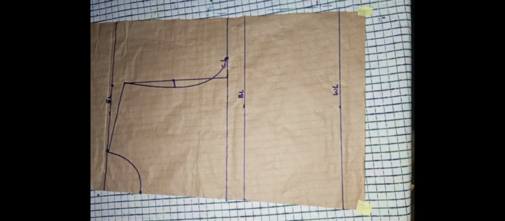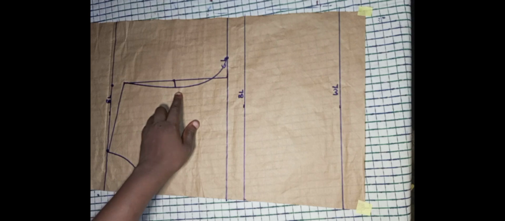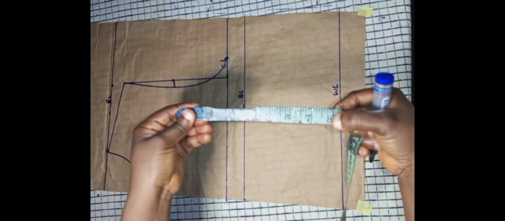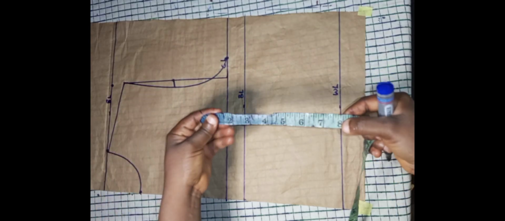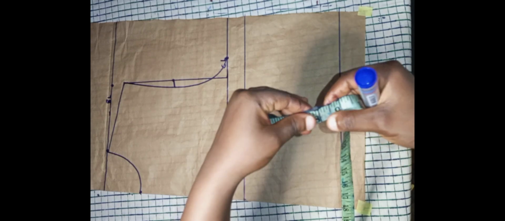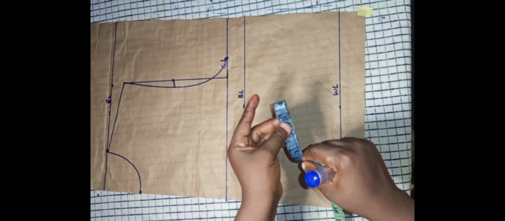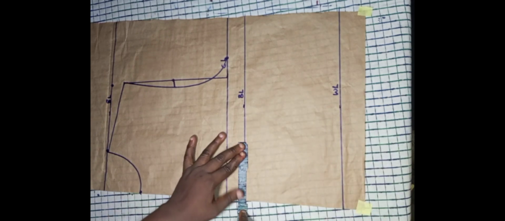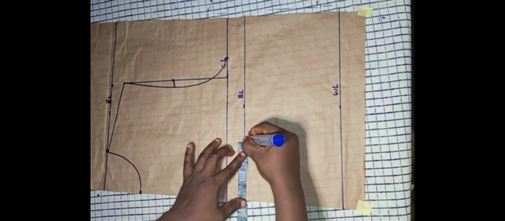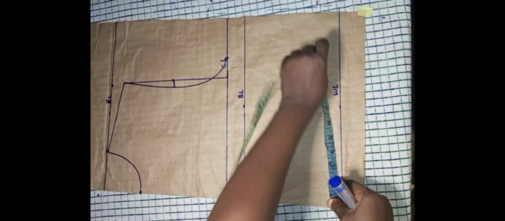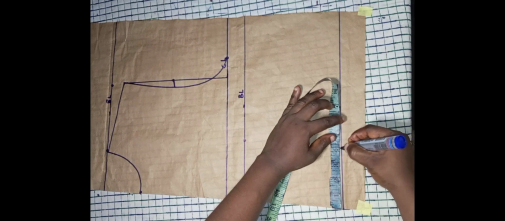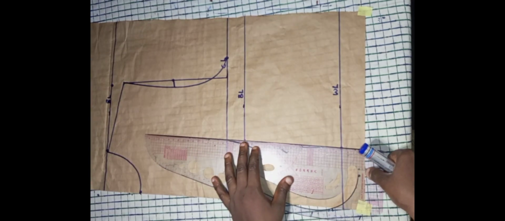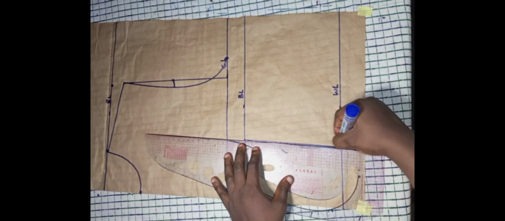Now after drafting the front armhole part, the next thing I'm going to be doing is to take my nipple to nipple measurement, which is 8 inches. I'm going to be dividing this 8 inches by 2. So I have 4 inches. Now I'm going to place this 4 inches on my bust line. I'll mark it there, and then I'll also mark the 4 inches on my waist line this way. Now I'll use my ruler to connect both 4-inch points I marked.